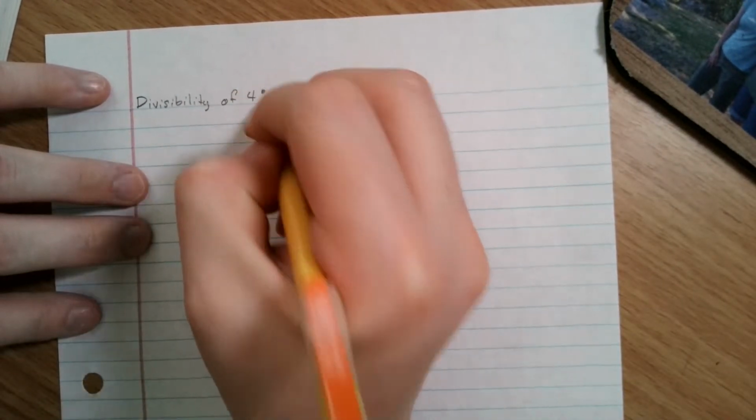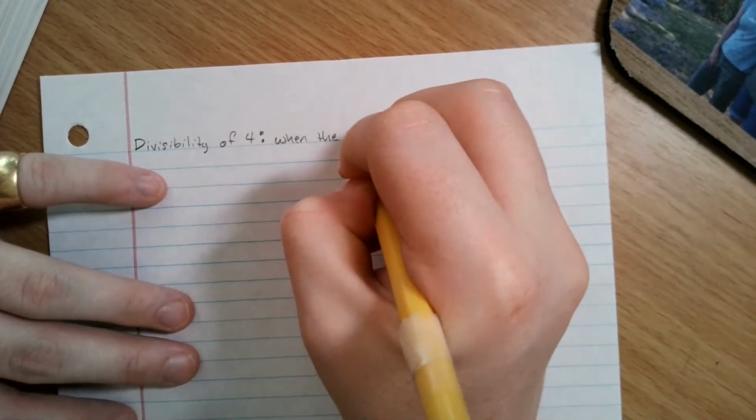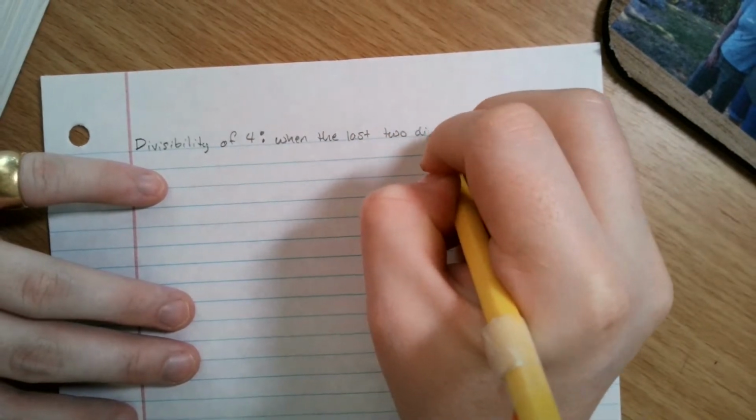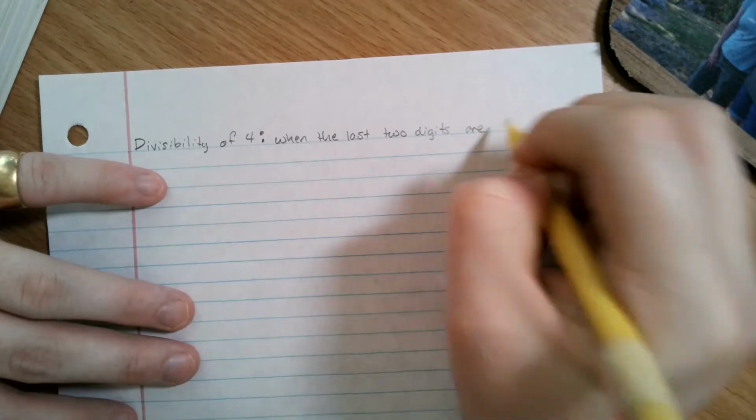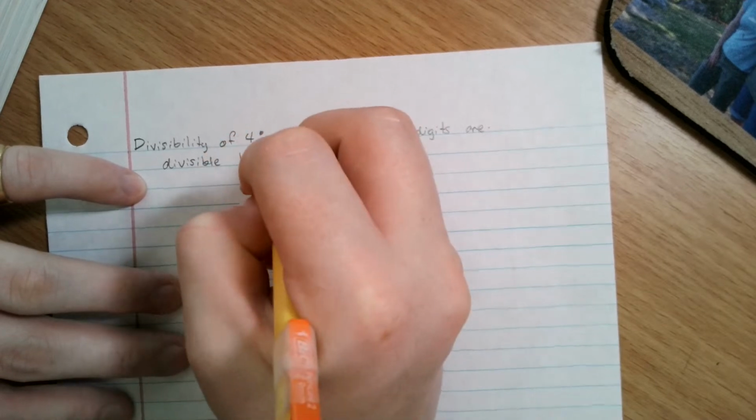And that is when, okay, simply put, a divisibility of 4 is when the last two digits are divisible by 4.